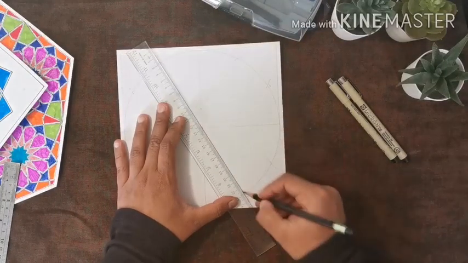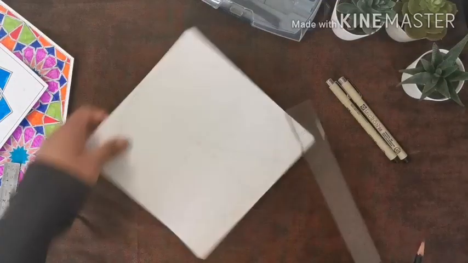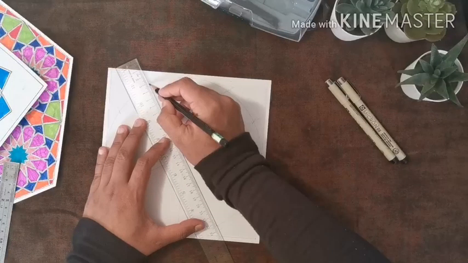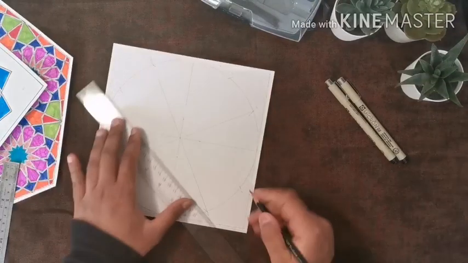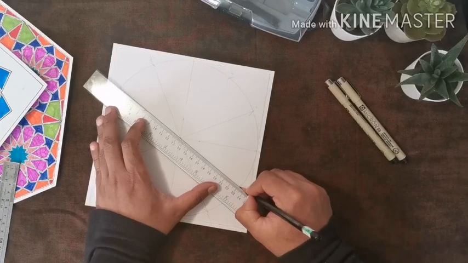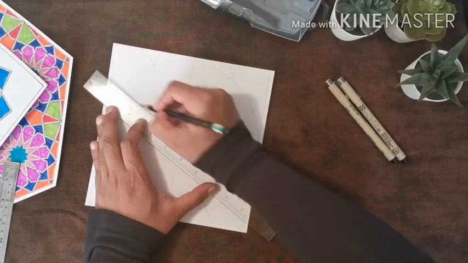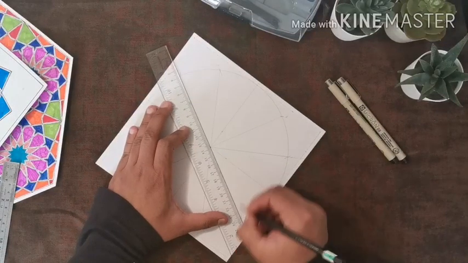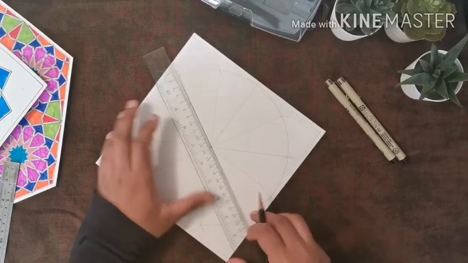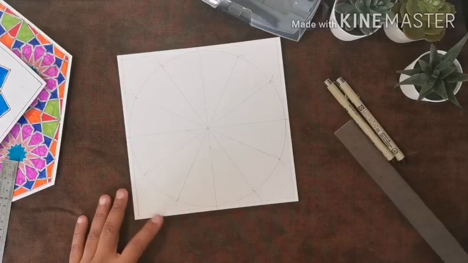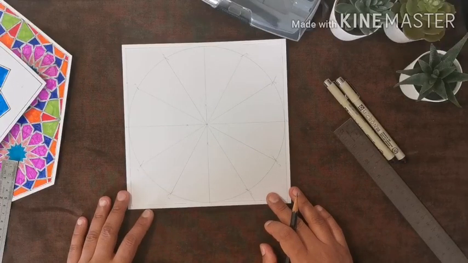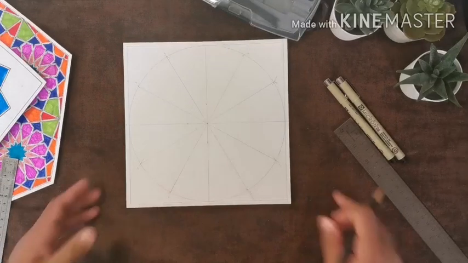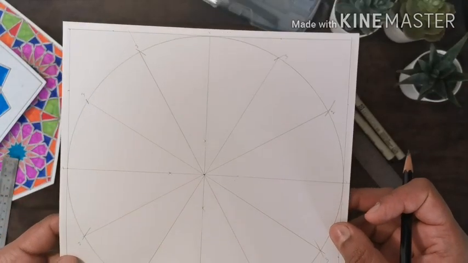this 2 to this 2, and this 3 to this 3, and this 3 to this 3. Okay, these are the sections you will get. So you will get all together 12 sections. These are the sections we need for making this drawing. Hope it is clear for you.